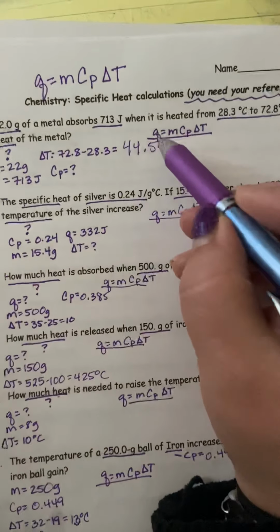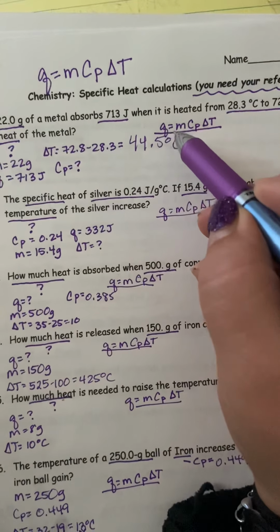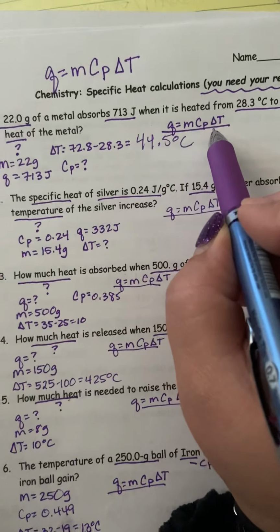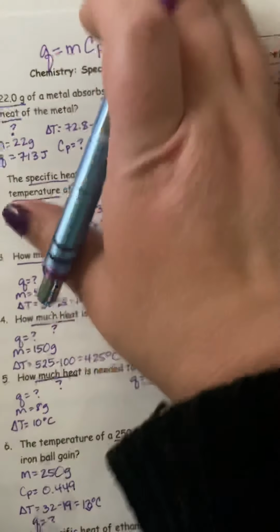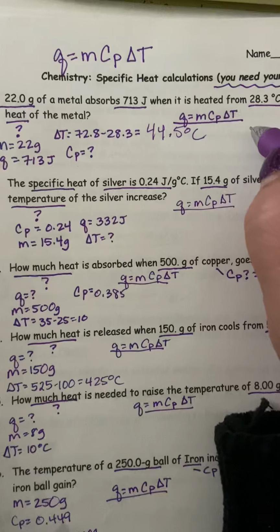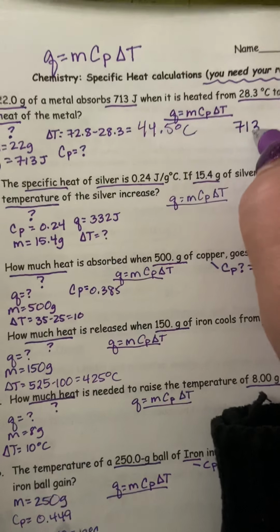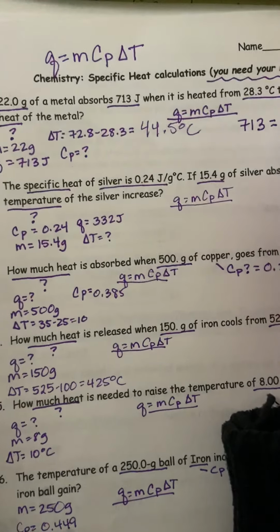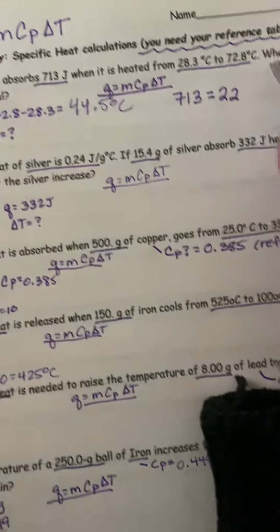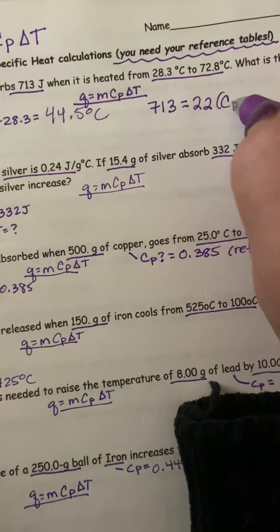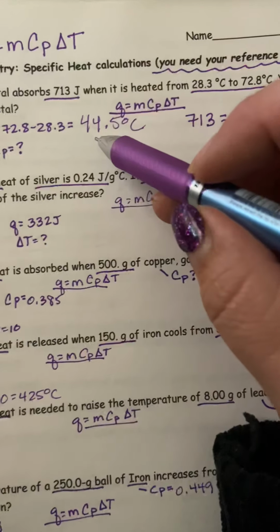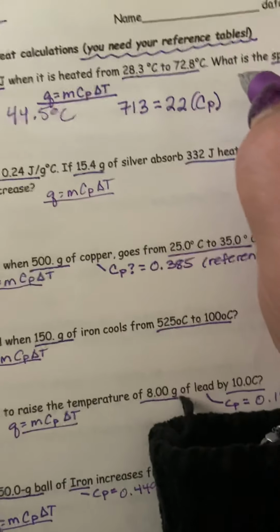So let's plug it into here's your equation for all of these. Q equals mass times specific heat times change in temperature. So let's work on plugging this in. We already know our Q, so that is 713, equals mass times the specific heat, which we don't know, times the change in temperature, which we found was 44.5.